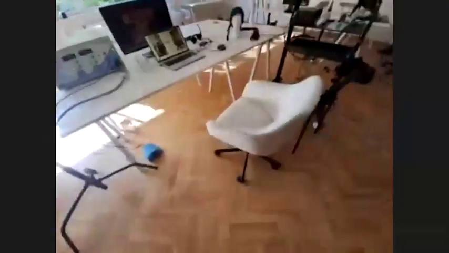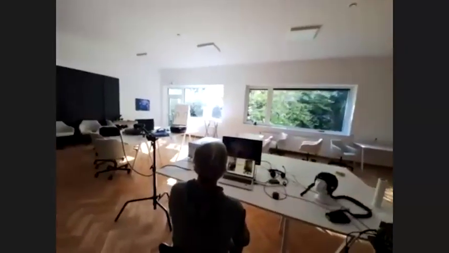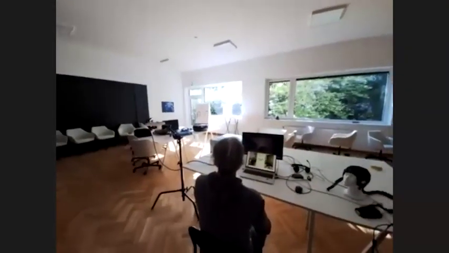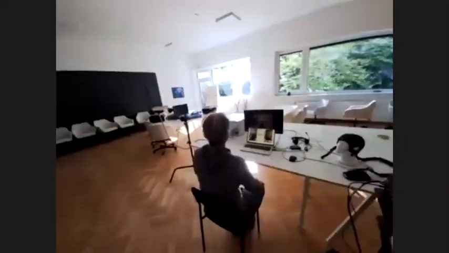So we will not be using this chair, which has wheels. That is something normal. We want our subject to be, please, Christoph, comfortable. And maybe I can ask my colleague to film me while I'm walking around to show you what it takes. So thank you, Bastian.